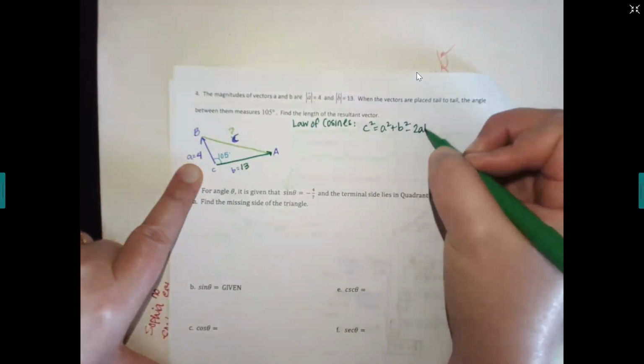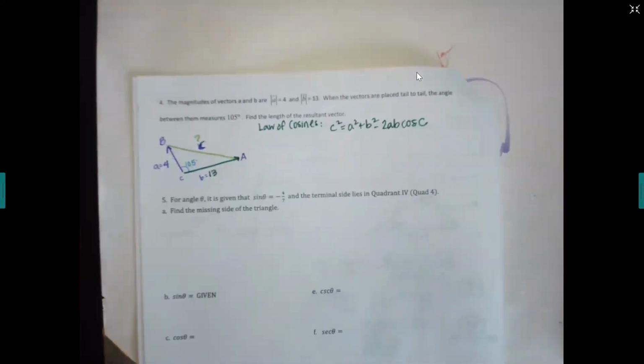Okay, law of cosines is this. C squared equals A squared plus B squared minus 2AB cosine C. And if you flip back over to the page we were just on, you'll see law of cosines is right up here at the top. Okay, all we have to do is fill in the blanks.